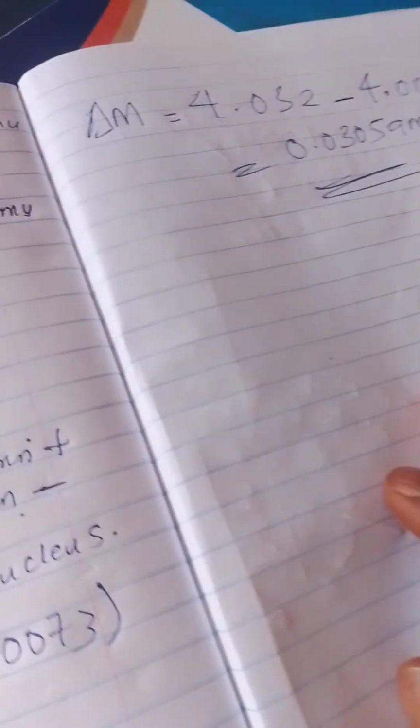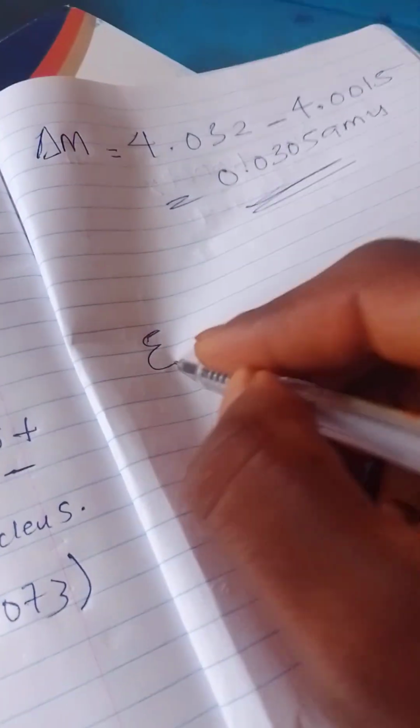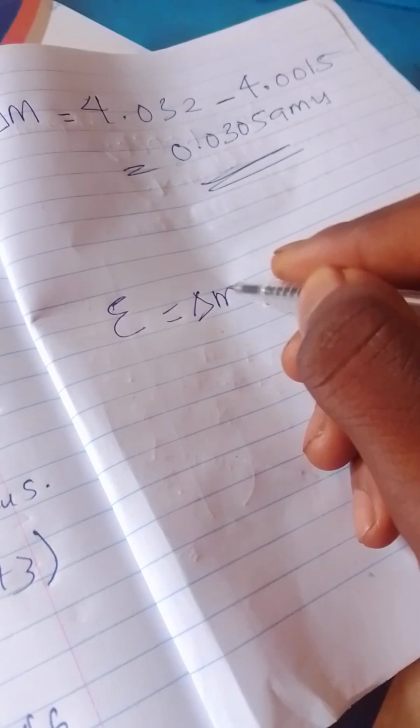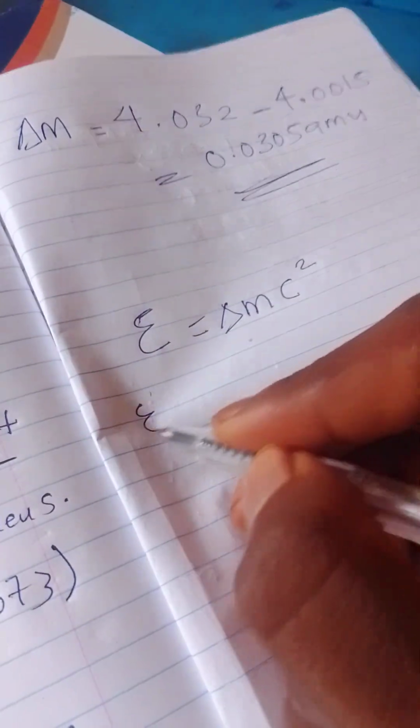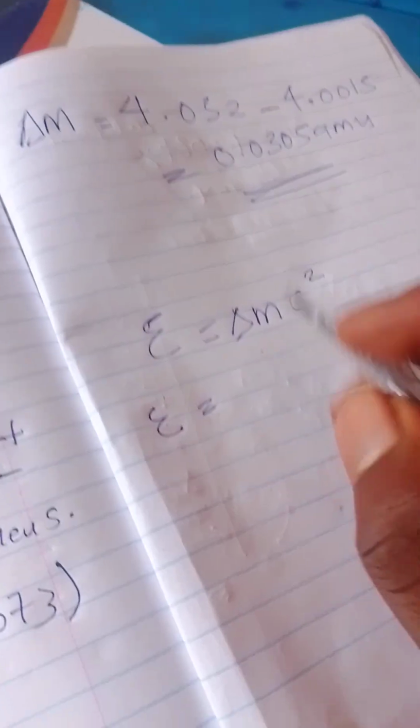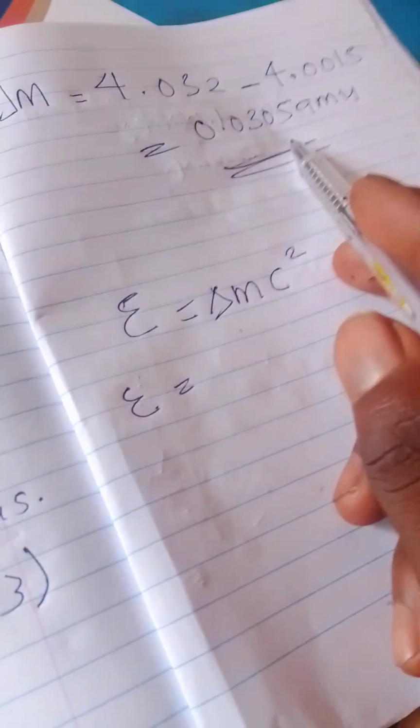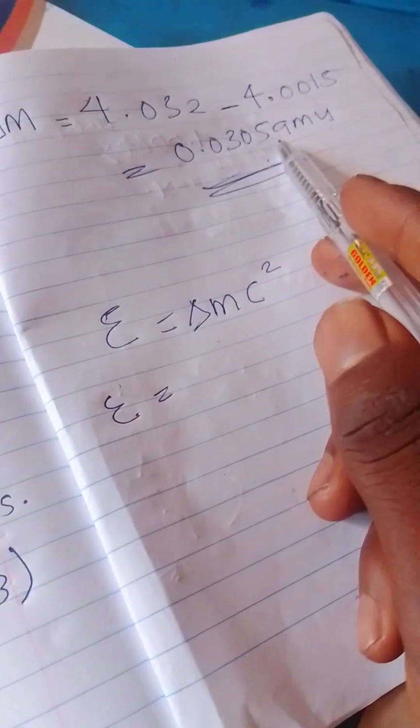Now, actually, this is a UTME question. UTME asked this particular question. Now, guys, what we have calculated here is only the mass defect. We have not calculated our E. So E is now equal to MC squared. But guys, do you know that we cannot use this mass like this? We have to convert AMU to kilogram.